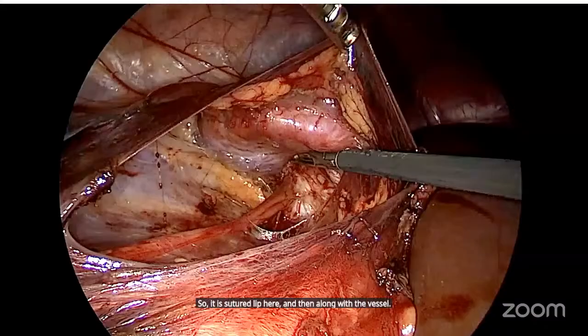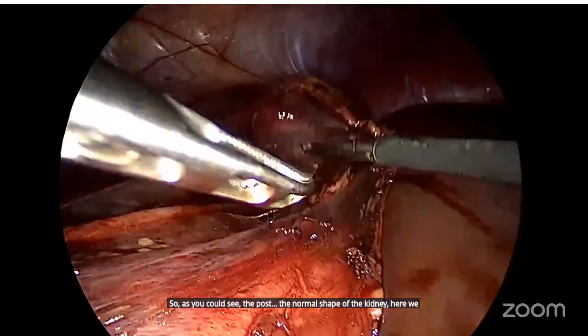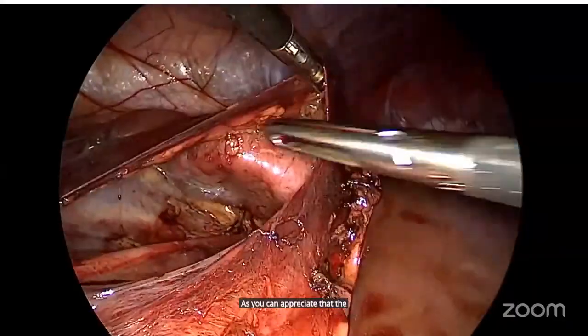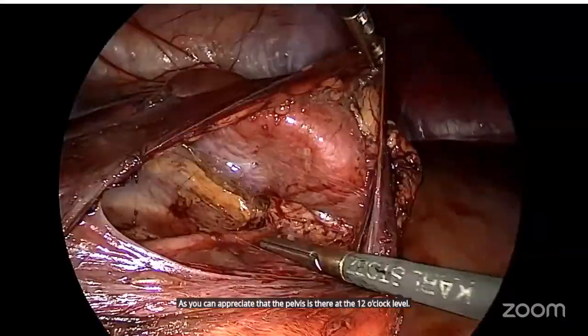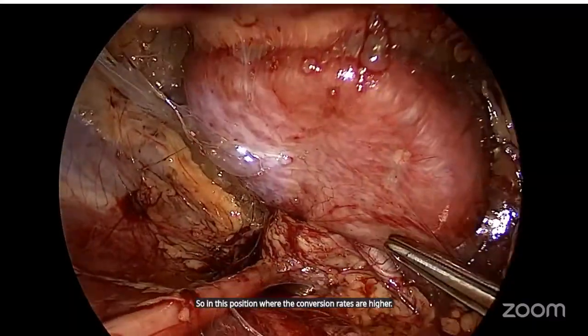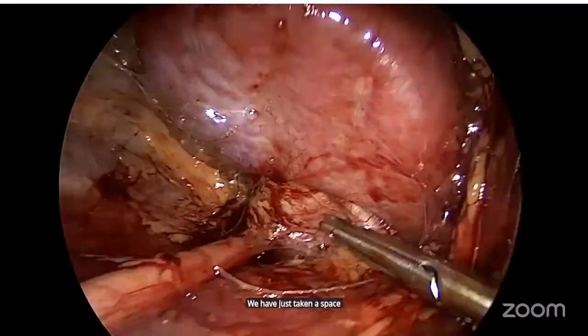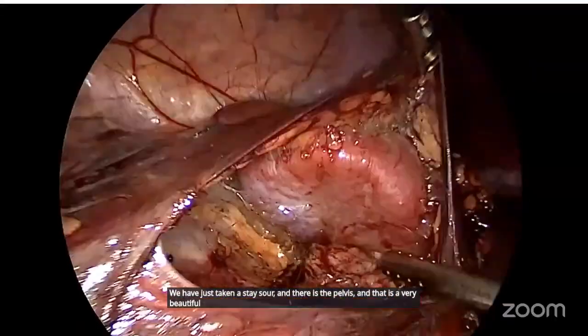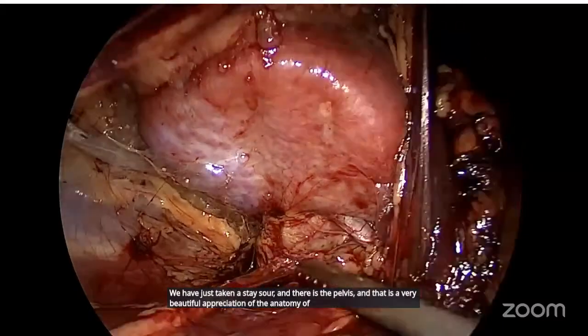So as you could see the normal shape of the kidney, here we see a malrotated kidney. As you can appreciate that the pelvis is there at the 12 o'clock level. So in this position where the conversion rates are higher, we have just taken a stay suture, and there is the pelvis, and that is a very beautiful appreciation of the anatomy of a malrotated kidney.